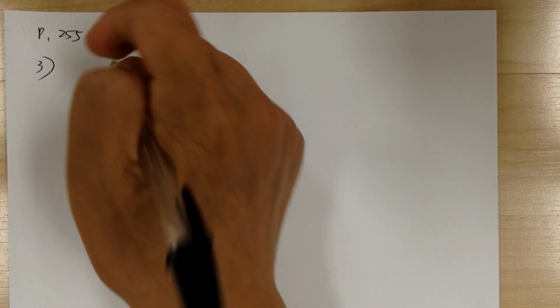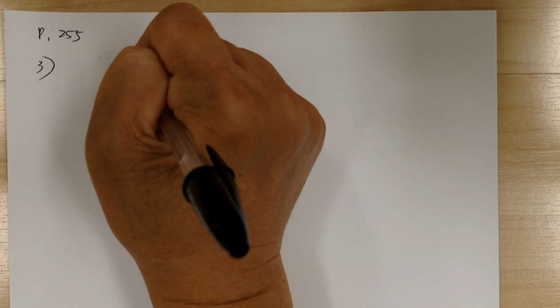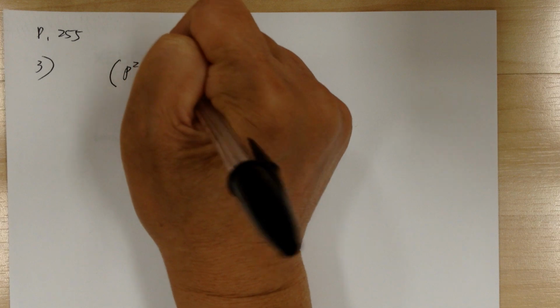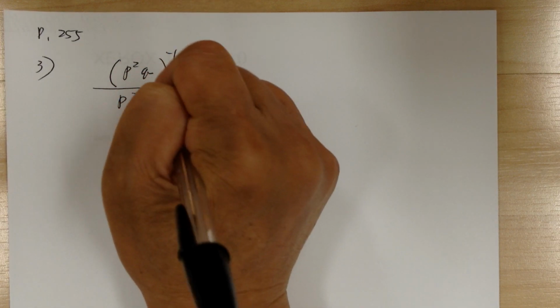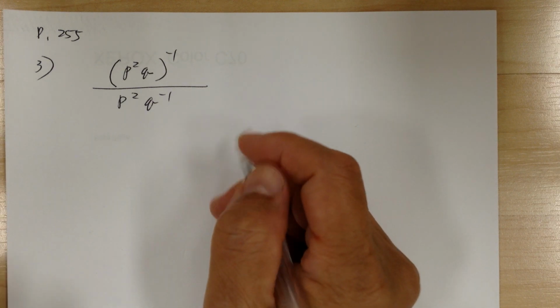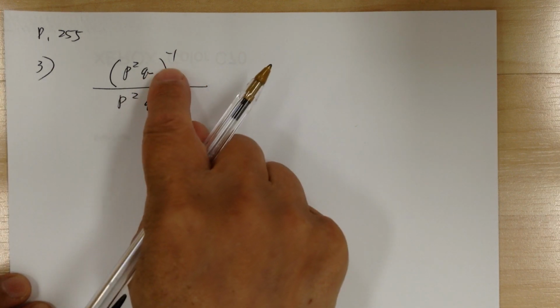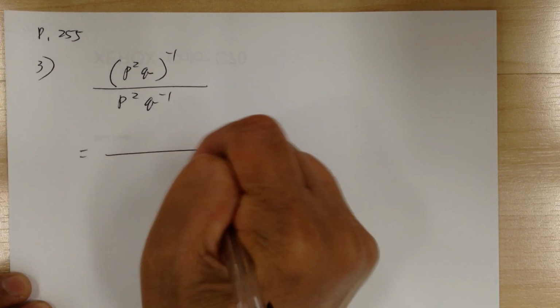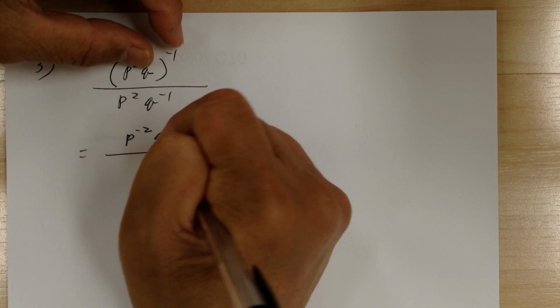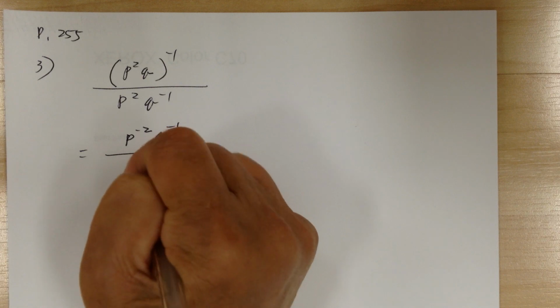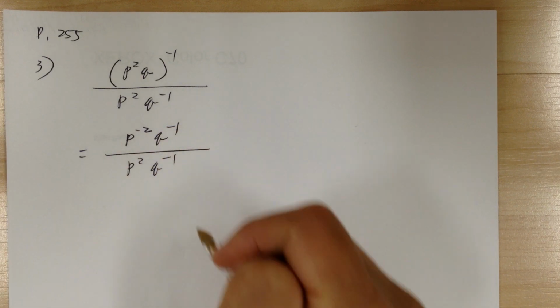Okay, number 3, you have (p²q)⁻¹ over (p²q⁻¹)⁻¹. Okay, so again, whenever you have an exponent of the exponent, you have to apply the power rule first. So distribute, so you're going to get p to the negative 2, q to the negative 1, and this will be p squared over p to the negative 1.